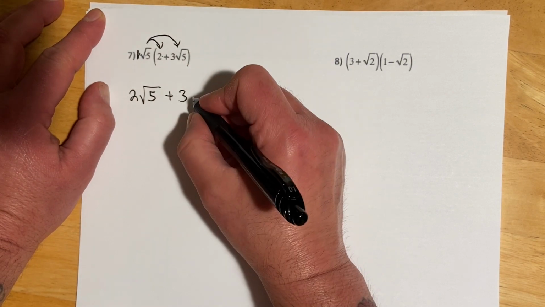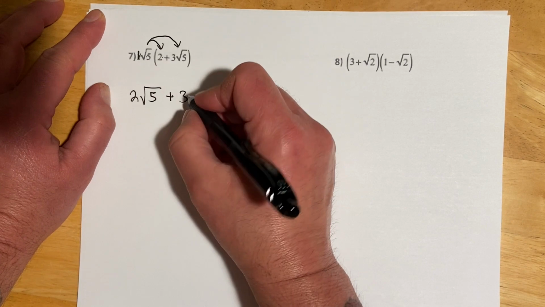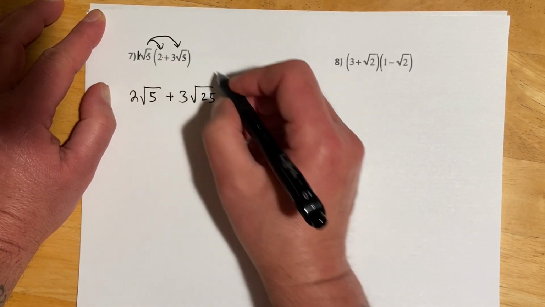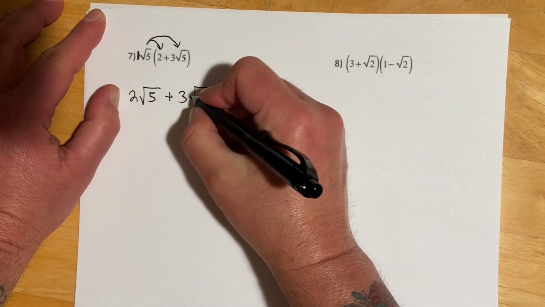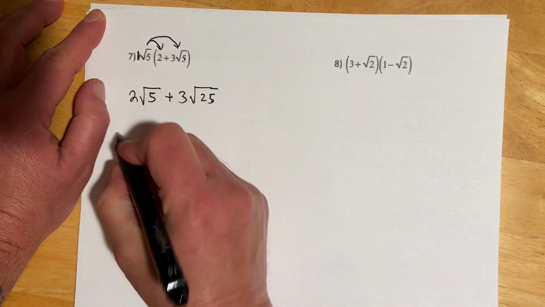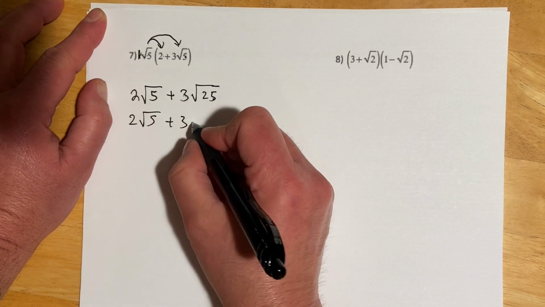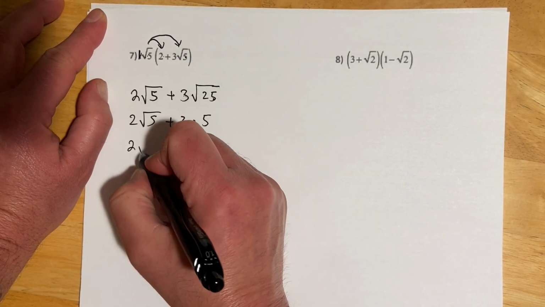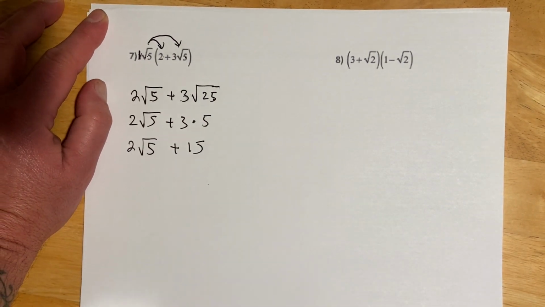Root 5 times root 5, you're welcome to just jump straight to 5 or even make that a 15. I'm going to show all my steps. So I'm going to write it as root 5 times root 5 is square root 25. If I'm doing this for me, I definitely would call that a 5. But again, this is just to kind of show people where that's coming from. So then we'll go 3 times 5, because square root of 25 is 5. And then 2 root 5 plus 15.